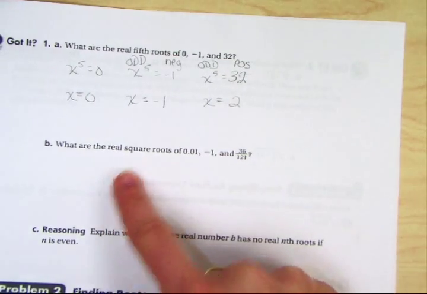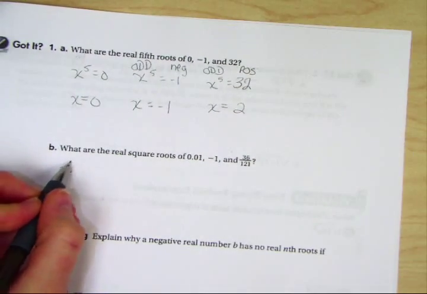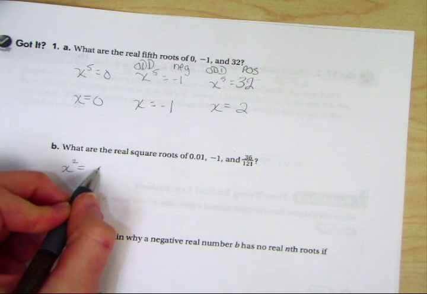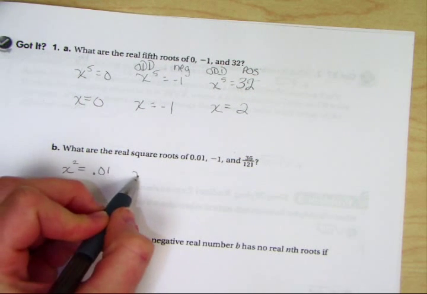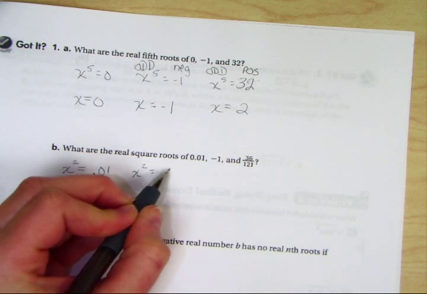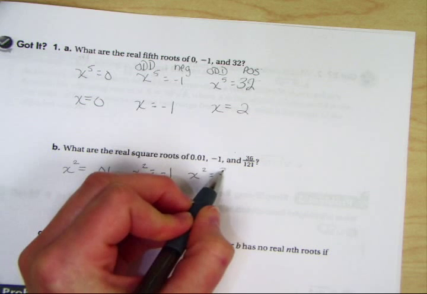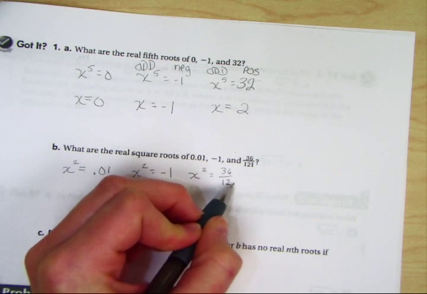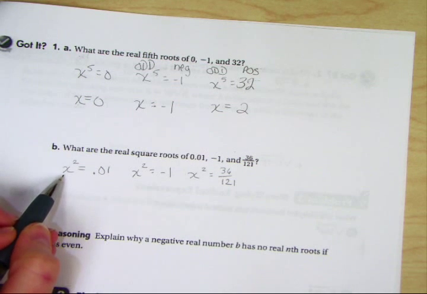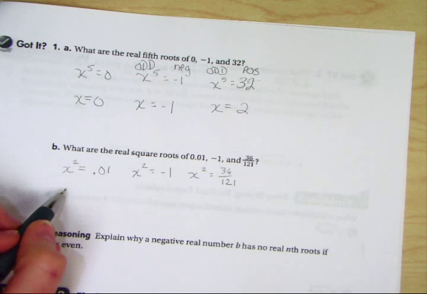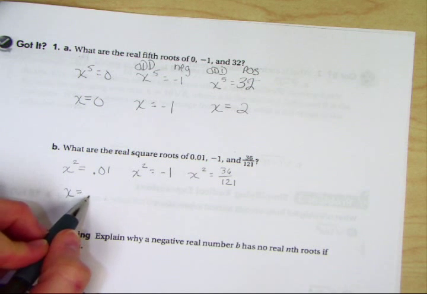Okay, now we have squares. X squared equals 0.01. X squared equals negative 1. And the last one, x squared equals 36 over 121. What squared equals 0.01? 0.1.